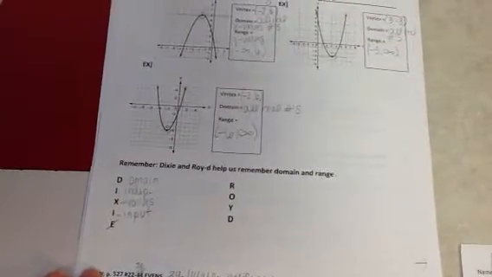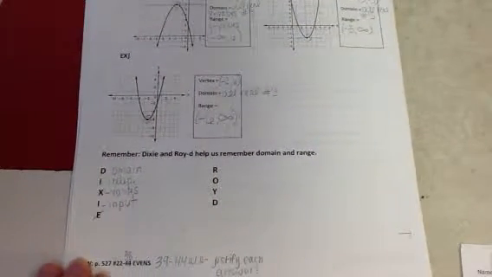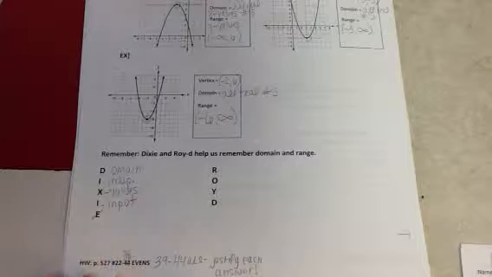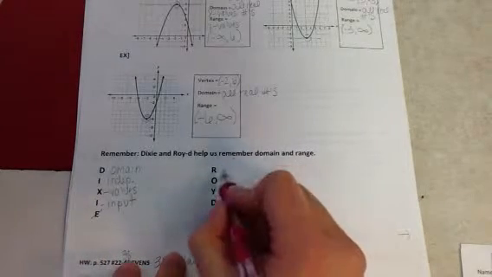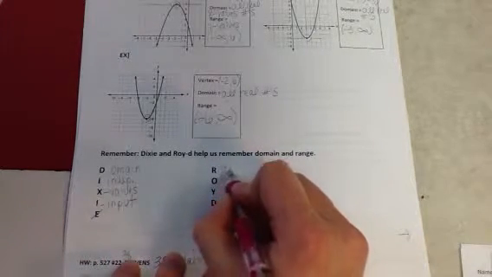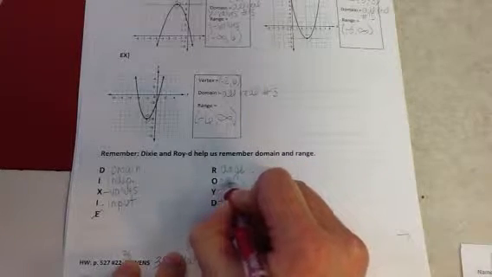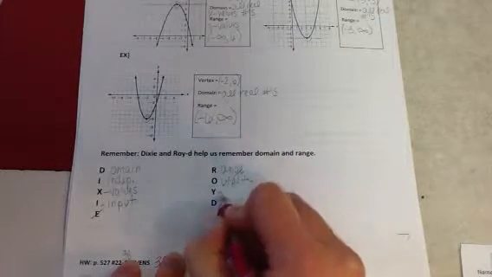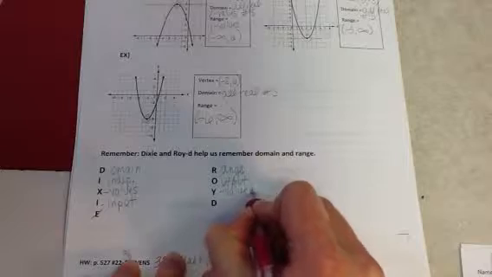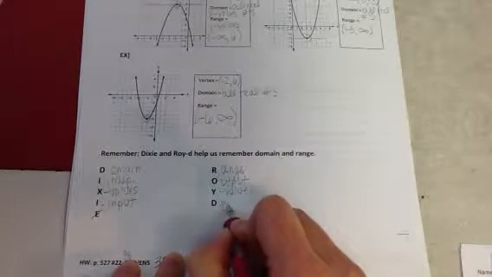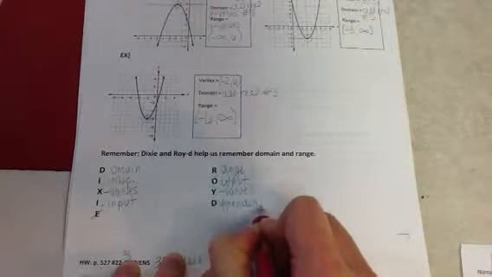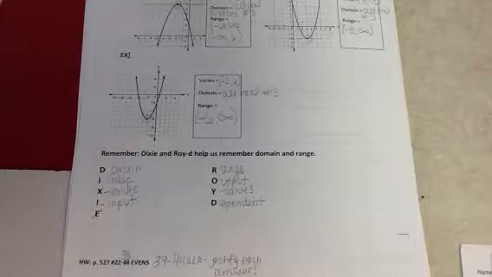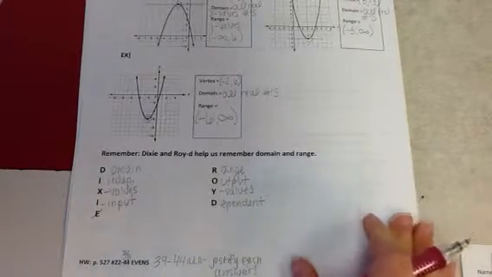We came up with some things, but I don't remember them all, so we'll just cross out that E. So Dixie and then Roy D is range, output, Y values, and dependent. So the Y values are dependent on the X values, if you remember all that.